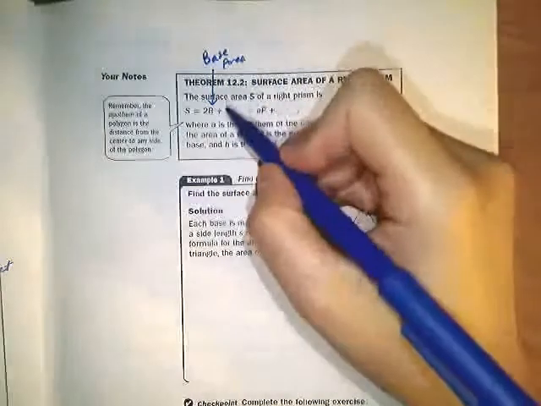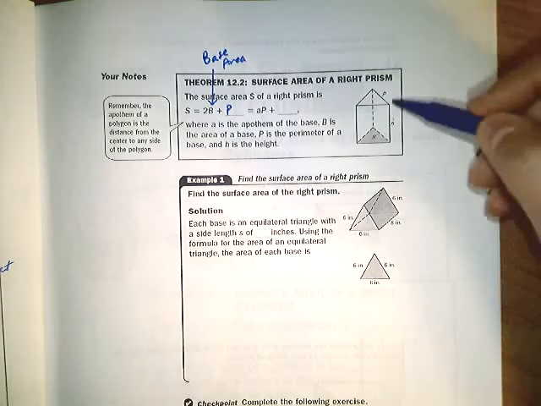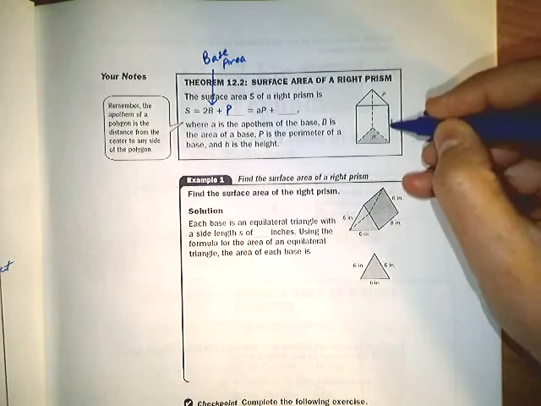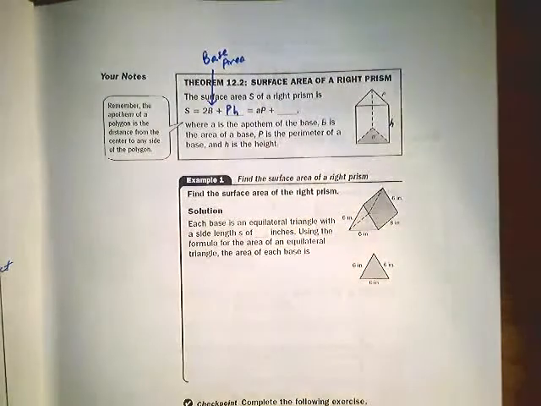And add that to the perimeter, that's P, times H, which is the height of the entire object. See that right there? That would be the surface area.